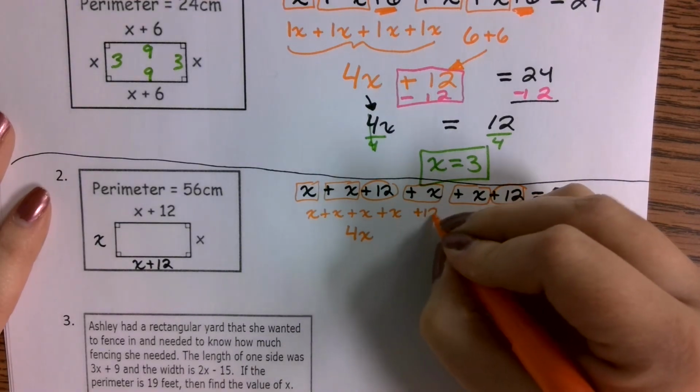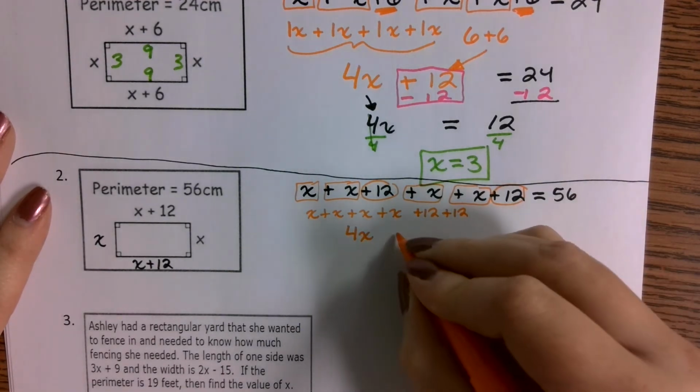Okay, we have a positive 12 and a positive 12. What's 12 plus 12?